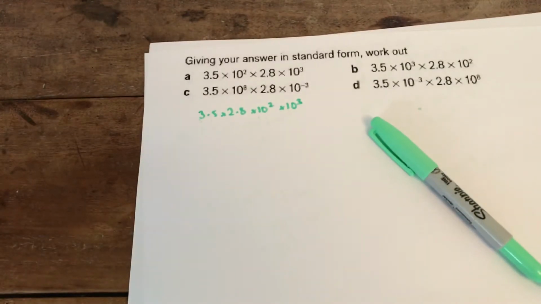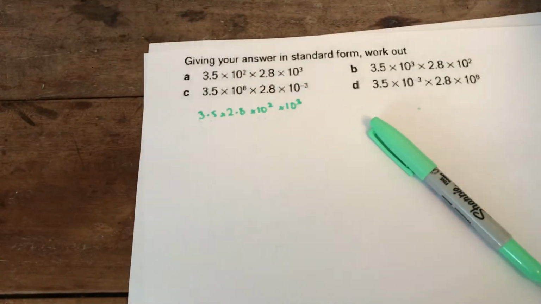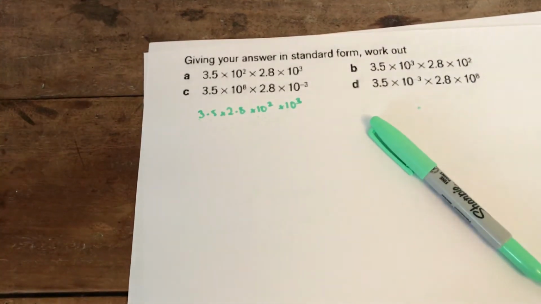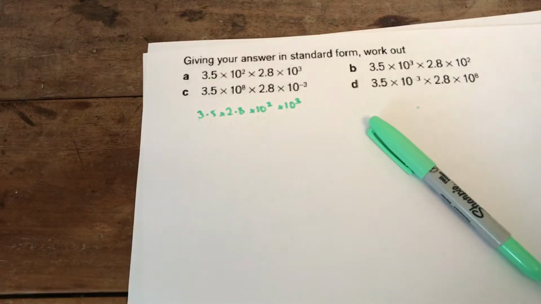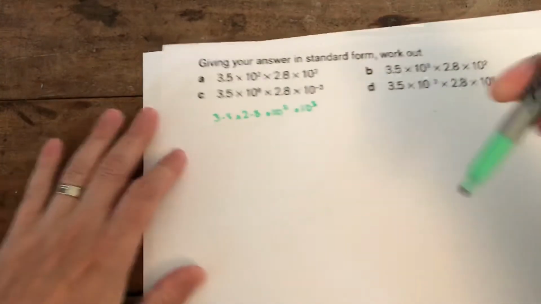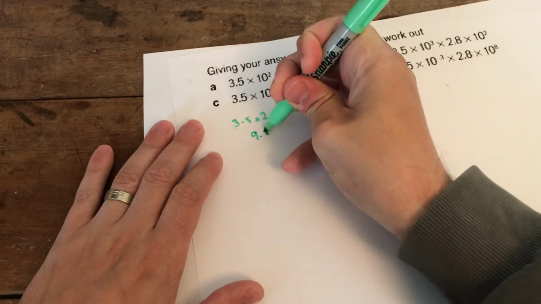Now, it is up to you how you want to do that 3.5 times 2.8. What I would do is I would take out the decimal points. I would do 35 times 28, and then I would divide by 100 at the end. If we did that, what you would get would be 9.8.